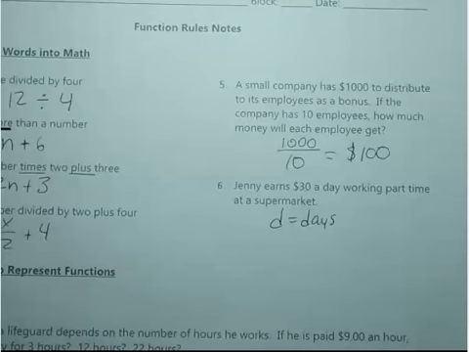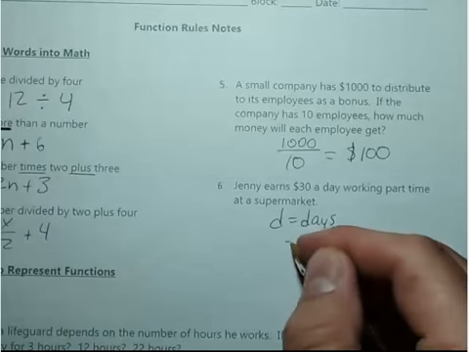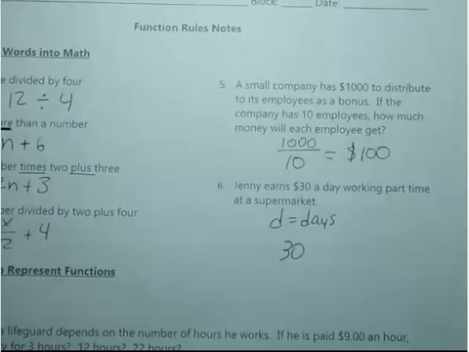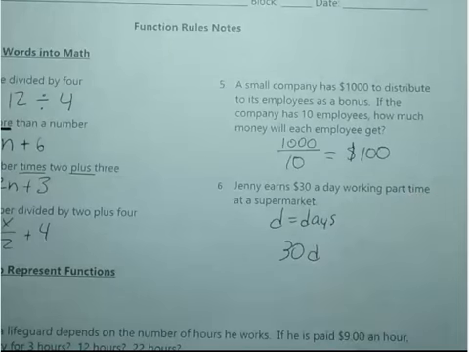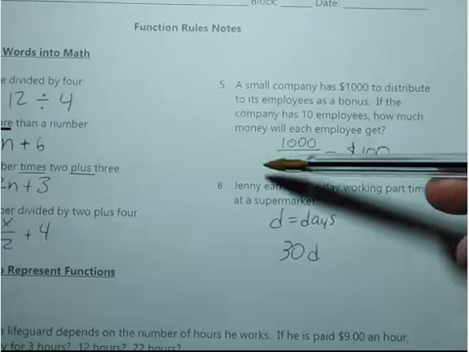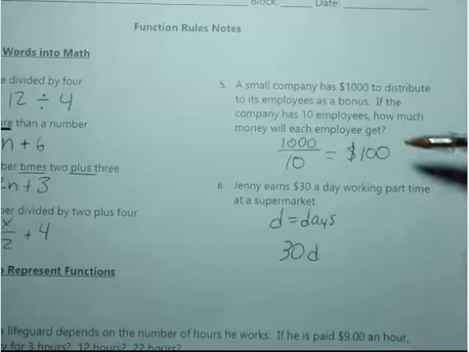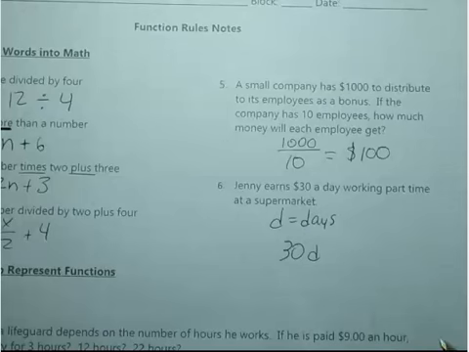We know she makes $30 a day. So her paycheck, let's say she works 5 days. If she earns $30 a day, her paycheck's going to be $150. So we're multiplying 30 times that variable, 30D. So that's this problem translated into an expression that we could use to figure out how much money she would make if we knew how many days she worked.